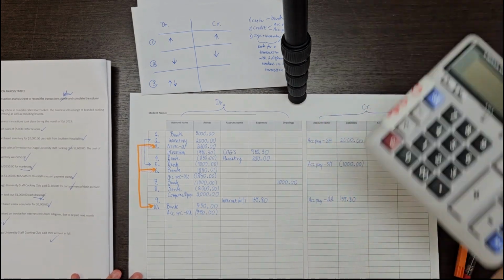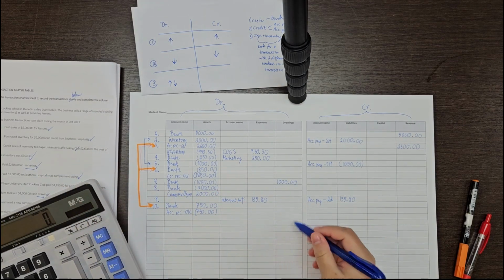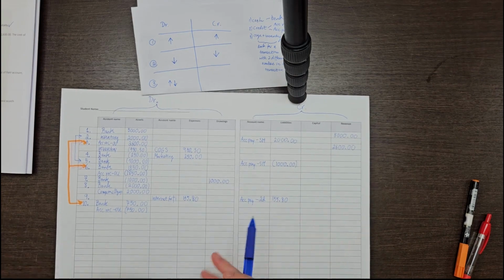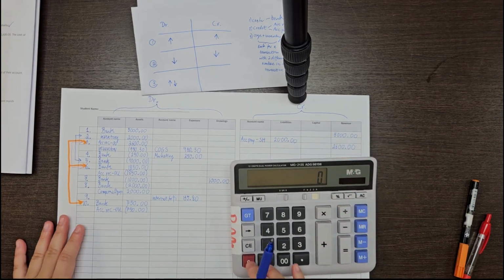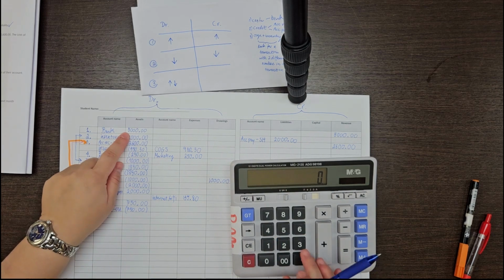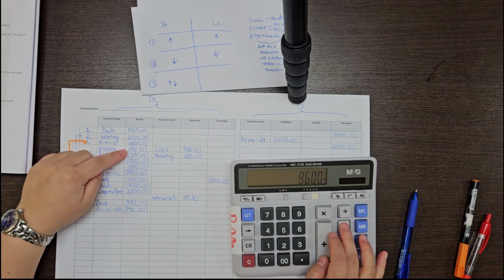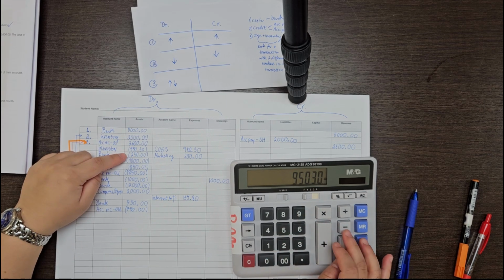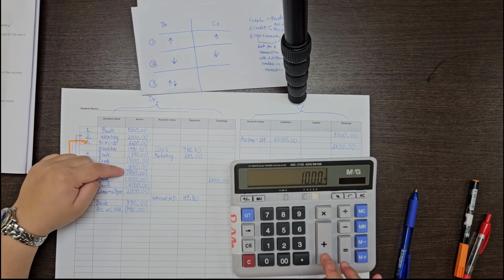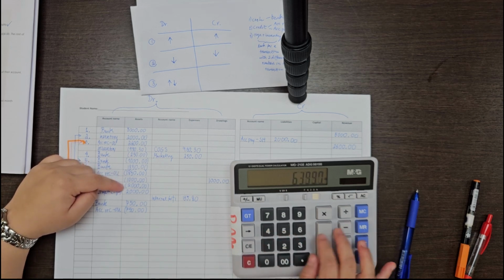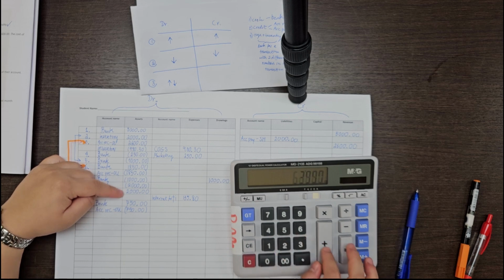Okay, and then now you have to find the totals of each column. So what do I do here? Okay, from the start, 5,000 plus 2,000 plus 2,600 minus 950.30 minus 250 minus 1,000 plus 1,850 minus 1,850 minus 1,000 minus 2,000 plus 2,000 plus 750 minus 750.